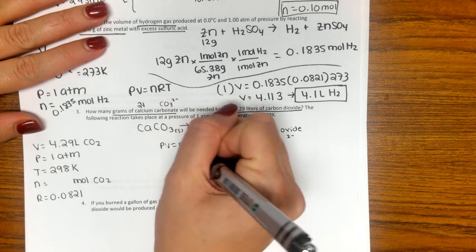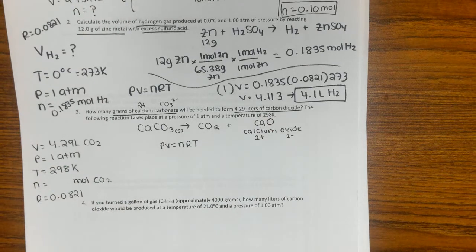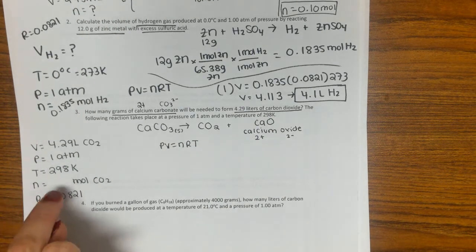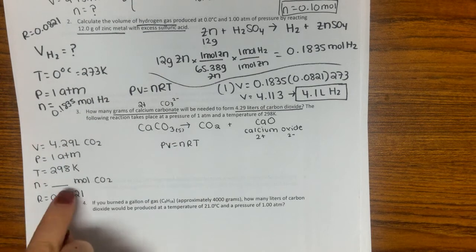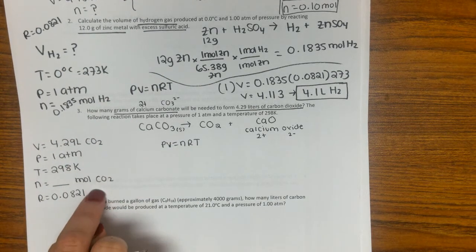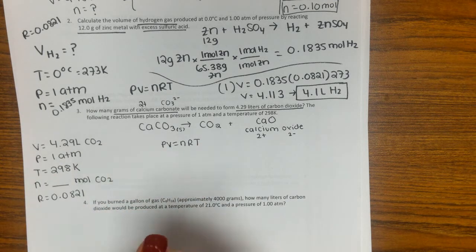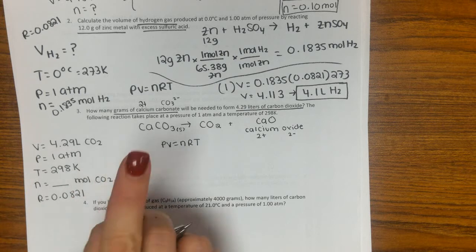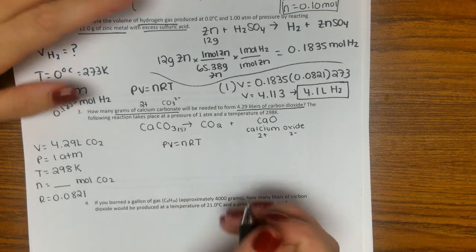PV equals nRT. You will use the ideal gas law whenever you only have one variable missing. So right now we don't know moles of carbon dioxide, but we know volume, pressure, temperature, and R. So we're only missing N. When you have numbers for every single thing except for one letter, you use the ideal gas law. So we're going to do this first.